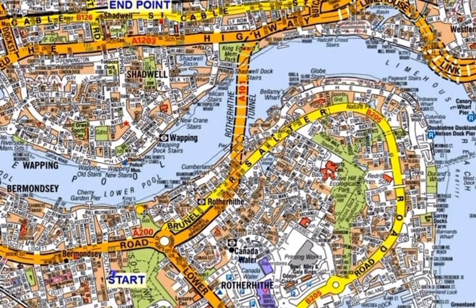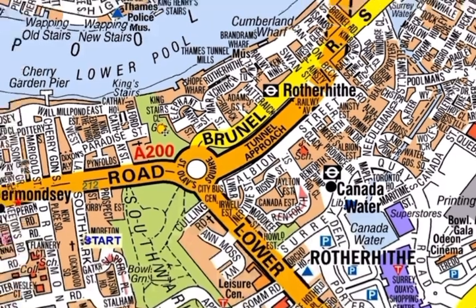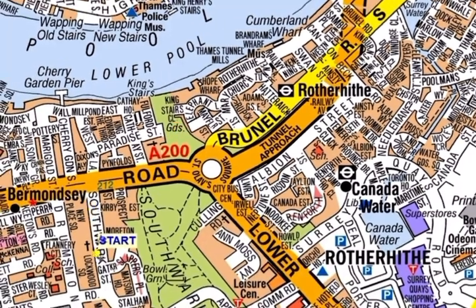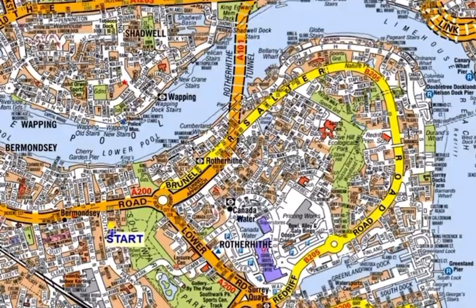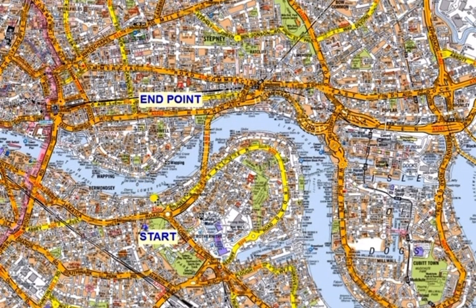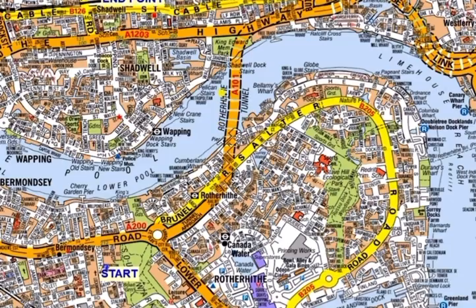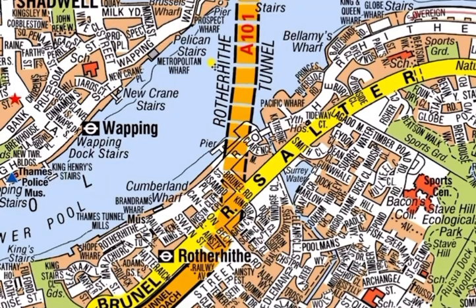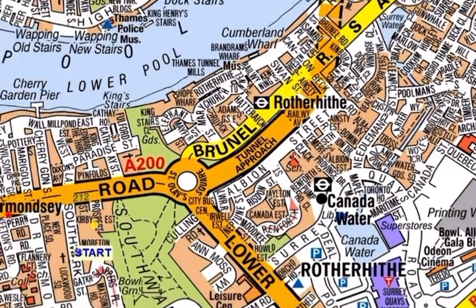So let's draw the first route, regarding the Rotherhithe tunnel. I will cover the three tunnels today. In the exam you will mostly get three questions, and one question will be 20 marks. Hopefully it will help you pass at least one question. I will also push some other videos regarding the topographical test.